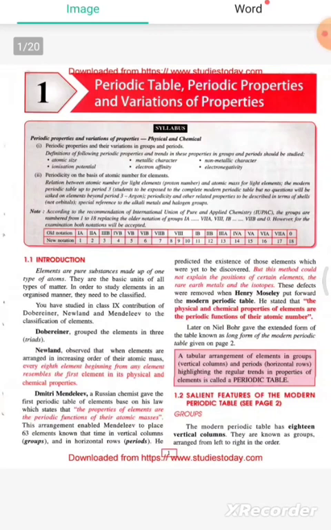First is the introduction part. So in the introduction part, it is given about the elements. First it is given about the element. I think everyone is clear about what is atom, molecule, element, compound. You should revise these 4 terms.